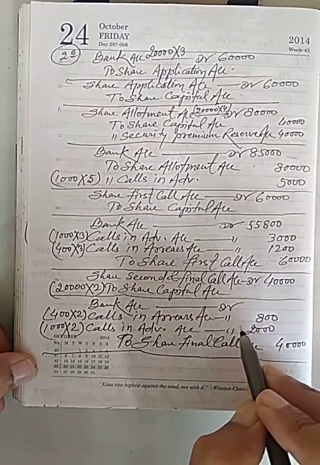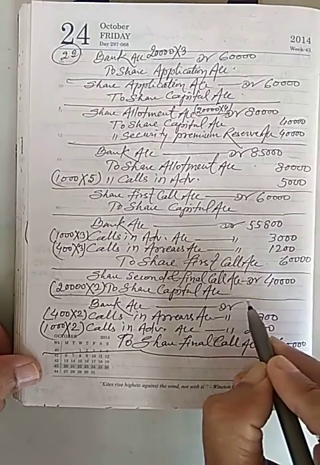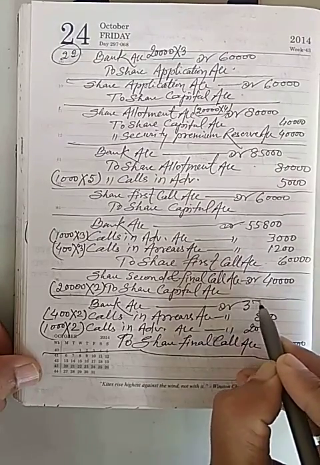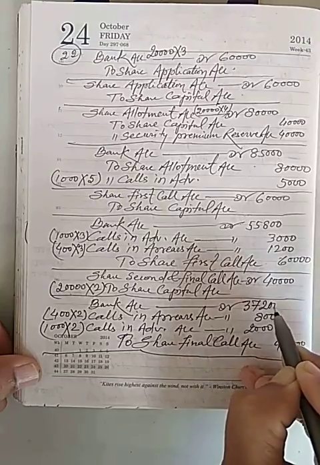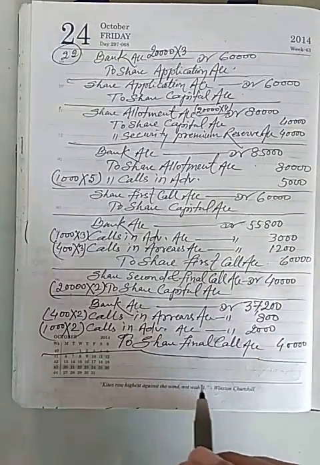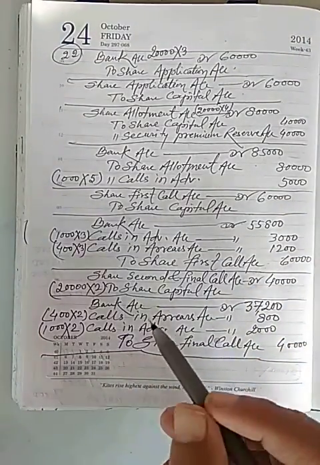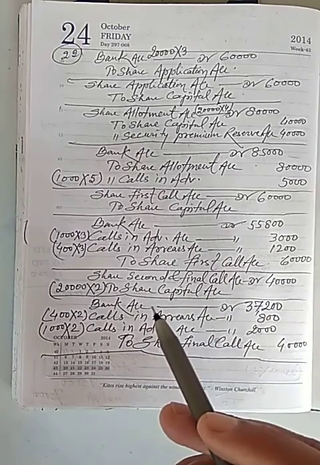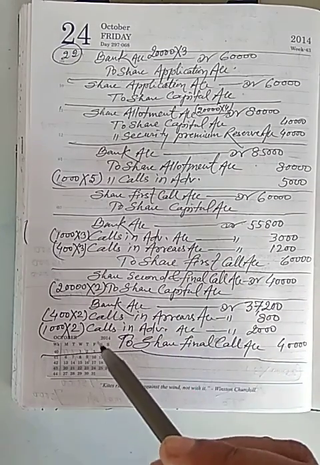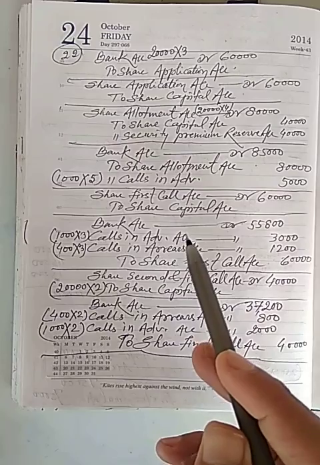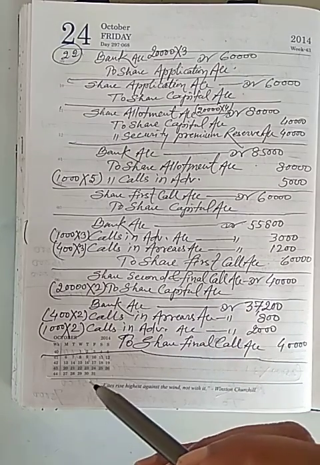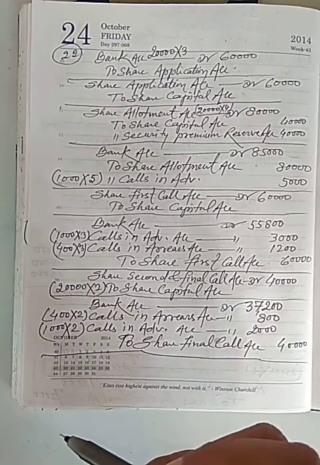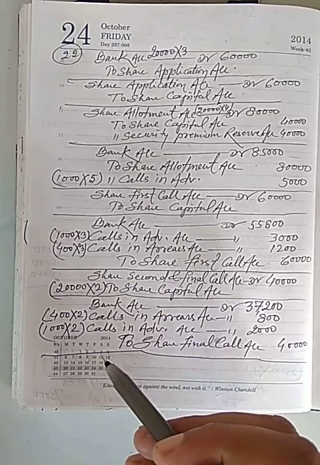The remaining balance will be cash received, so it will be 37,200. Now students, this is the simple straight solution of this question without preparing a cash book.